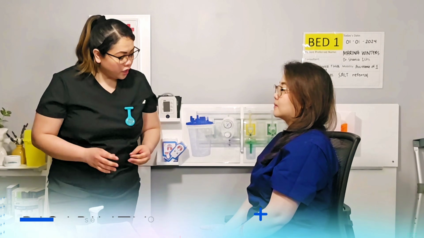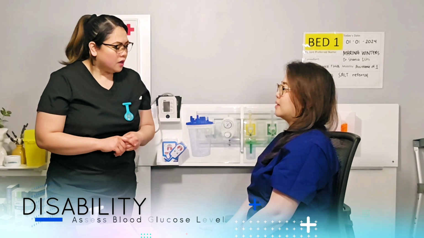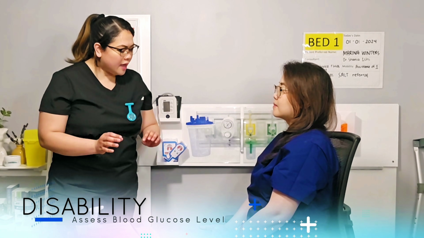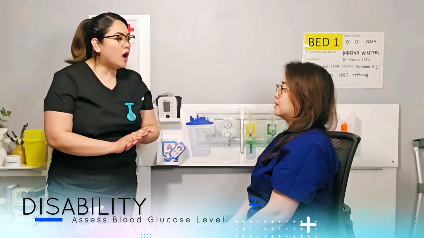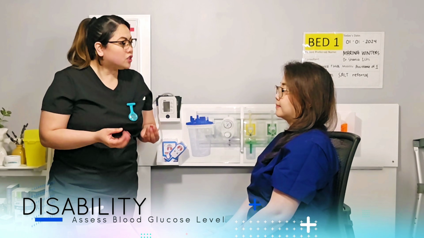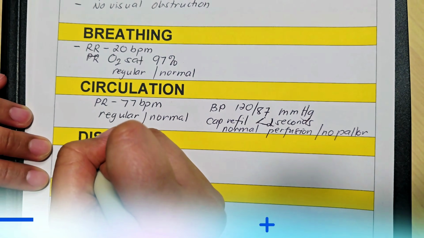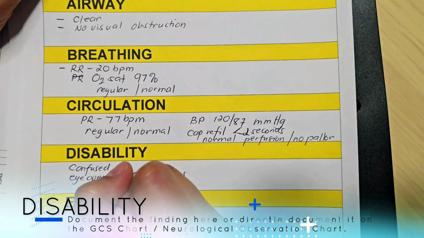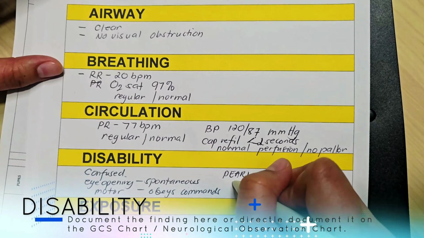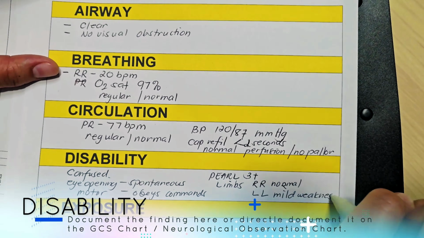Okay, so that's good. Okay, how about your blood sugar? Has anyone checked your blood sugar yet? I'm not sure. I don't remember. Okay, has anybody pricked one of your fingers to check your blood glucose level? I think someone did. Okay, don't worry. I will check your records. If none of them check, then I will check your blood glucose level. Are you diabetic? No. Okay, that's even better. Okay? Once again, candidate, just a reminder, you can document it on this page or you can directly document the findings into the GCS chart or the neurological observation chart. It will again save your time.